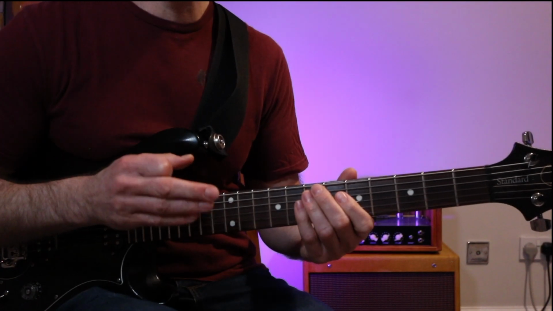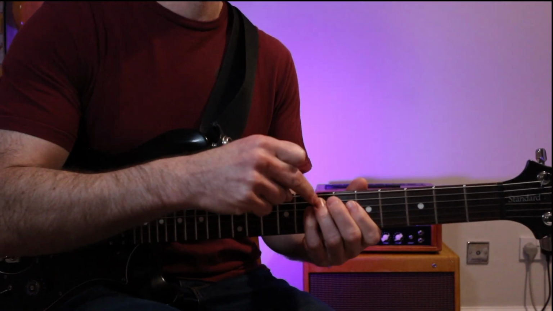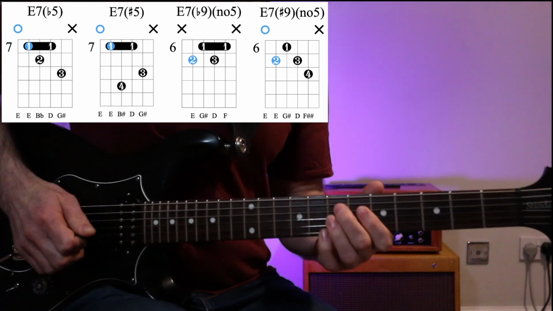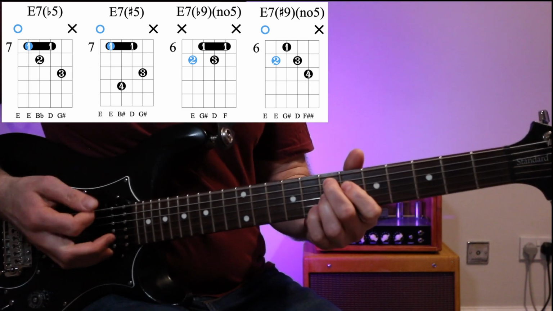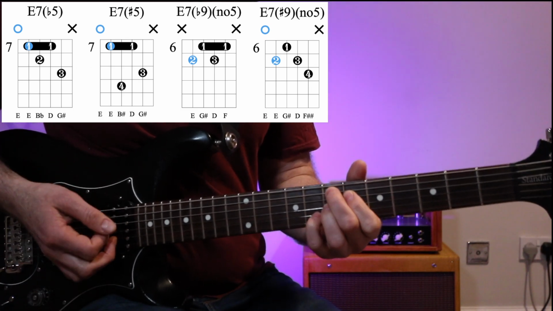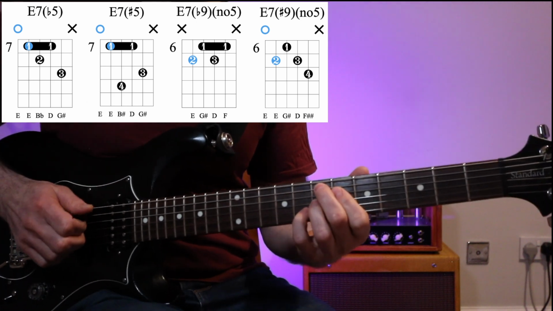We can do the same thing using altered dominant chords whose root note is on the A string. So for example, here's an E7 sharp 9. So here's the scale that fits over that.